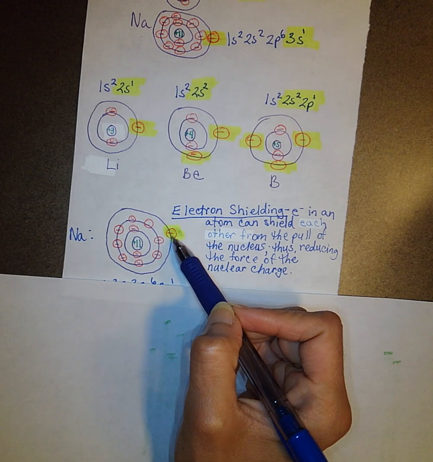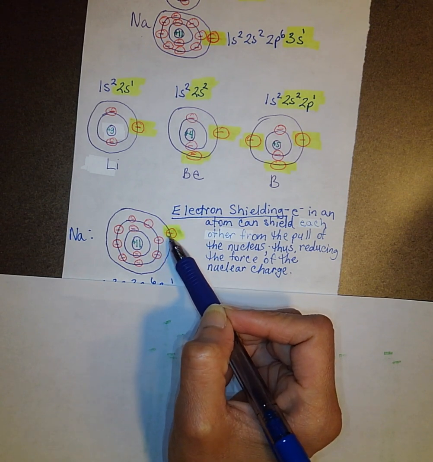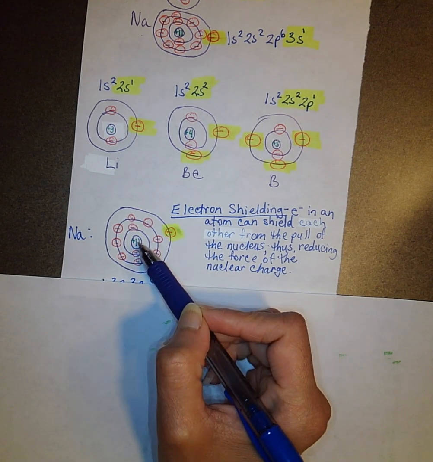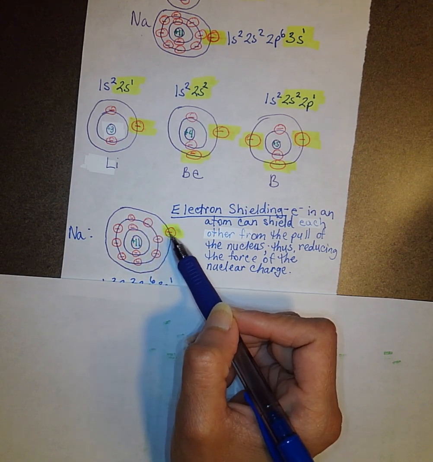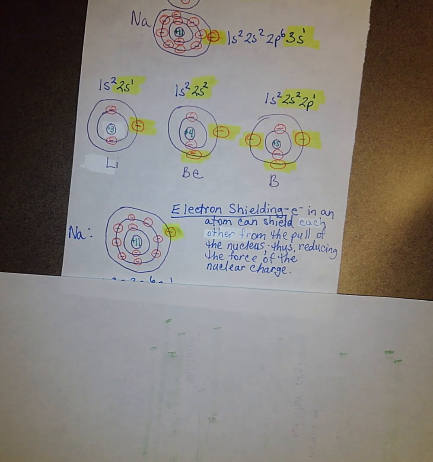And this 1 valence electron is repelling. It not only is being pulled towards the nucleus, but these electrons right here are all repelling against it, only because they have negative charges, and negatives repel one another. So that is a form of shielding that is going on for these elements.